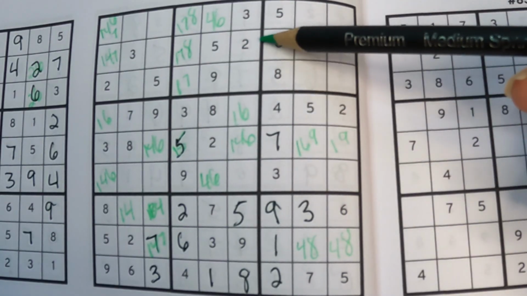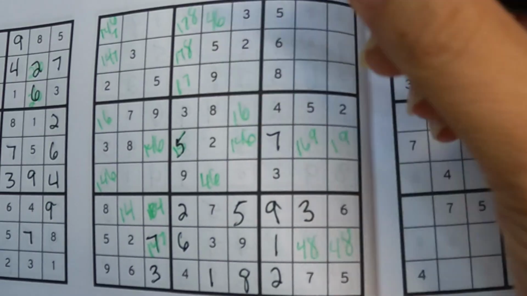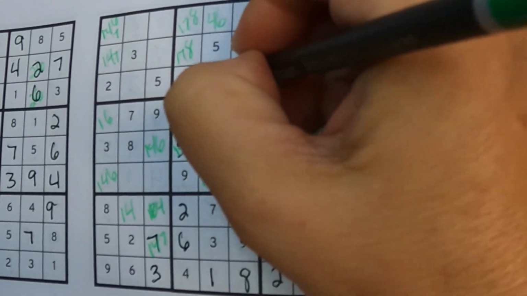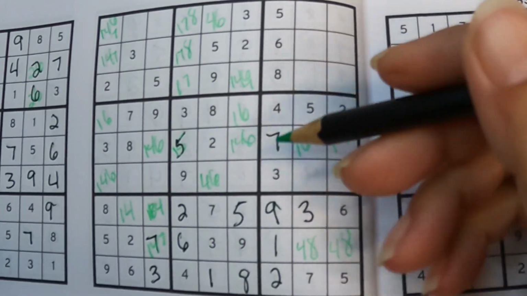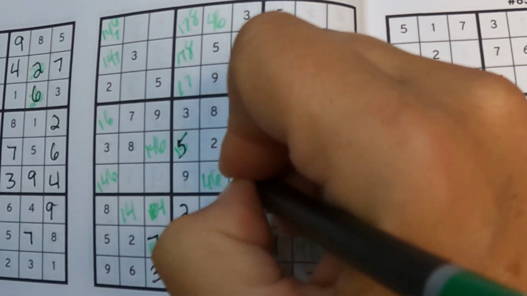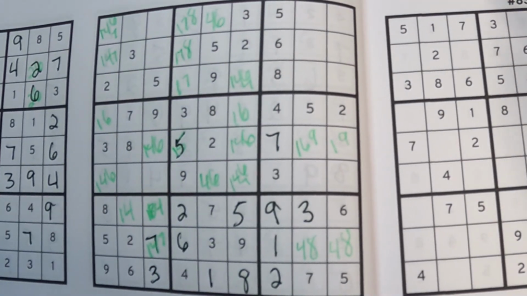For this column, we're missing 1, 4, 6, and 7. No help here. 1, 4, 6, 7. And no help here. 1, 4, 6, 7. This one's getting a little messy.